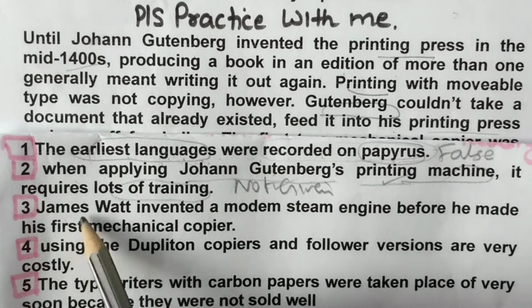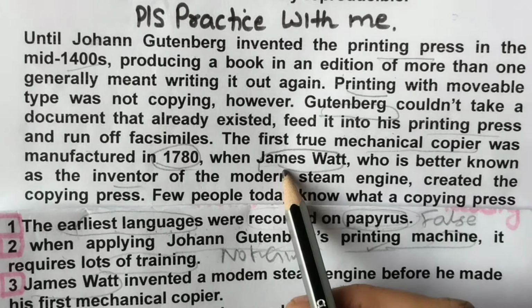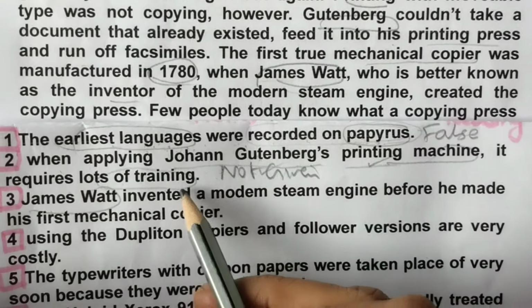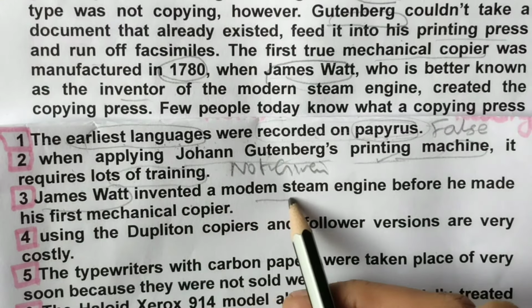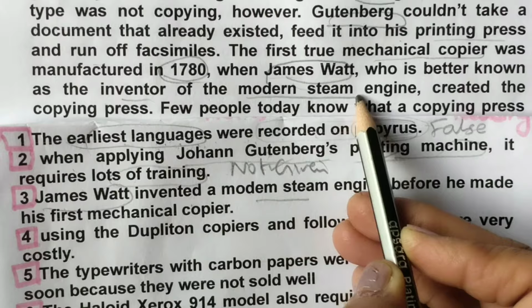Okay, third, James Watt. Now James Watt is starting here. James Watt invented a modern steam engine. Steam engine I can see over here.